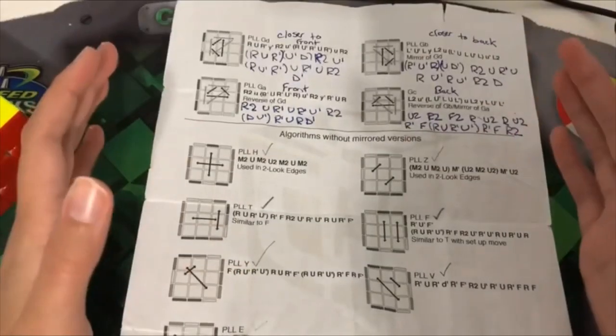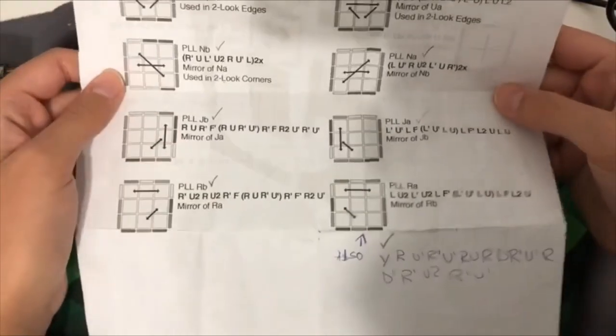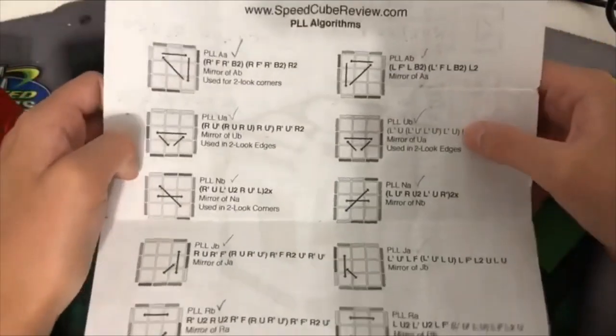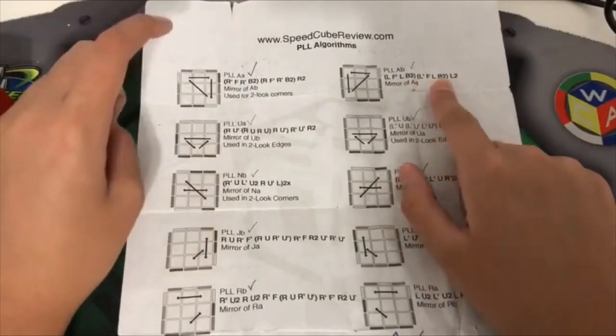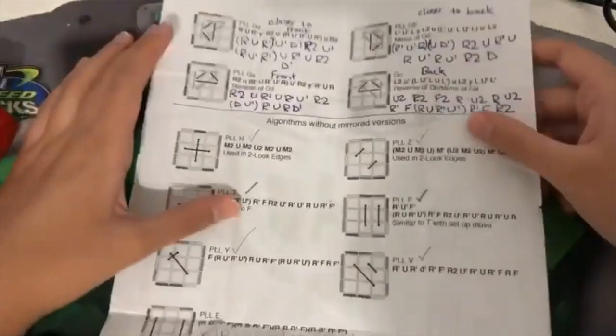Towards the middle of 2019, I started to get serious about learning full OLL and full PLL, and I learned the T perm, F perm, V perm, R perms, J perms, N perms, both U perms, both A perms. I figured this one out on my own, and then I started to recognize this case as I was doing that algorithm.